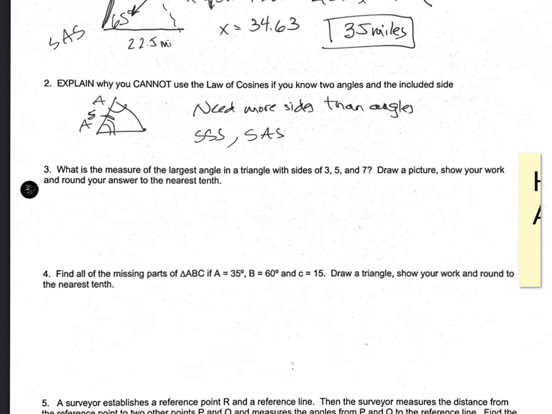What's the measure of the largest angle with the sides of 3, 5, and 7? Okay. Any old triangle, doesn't matter. Put the sides anywhere you want. That doesn't matter. Obviously, 7 is the biggest side. The largest angle is across from the longest side. I don't even have my angles labeled. Let's just call this C.